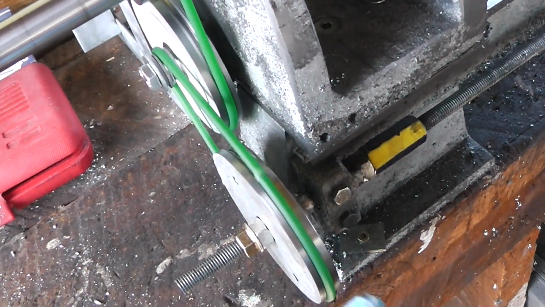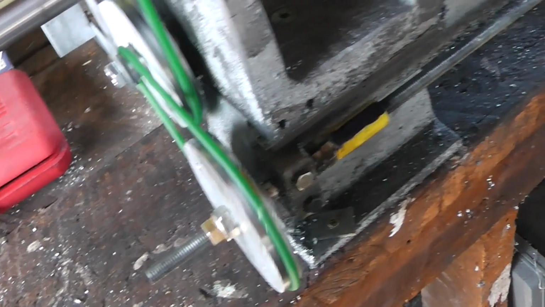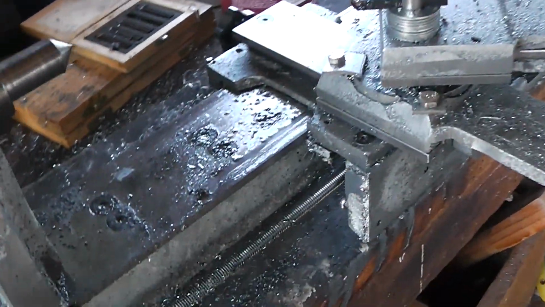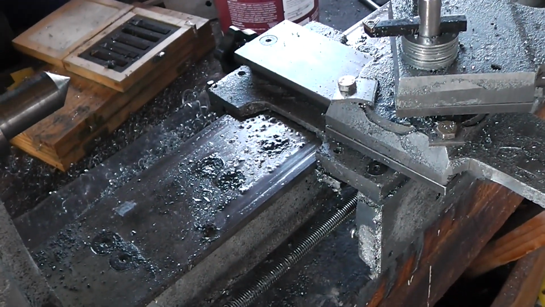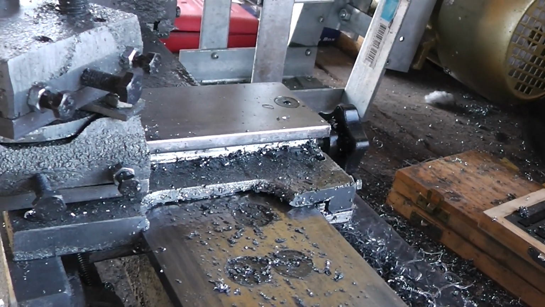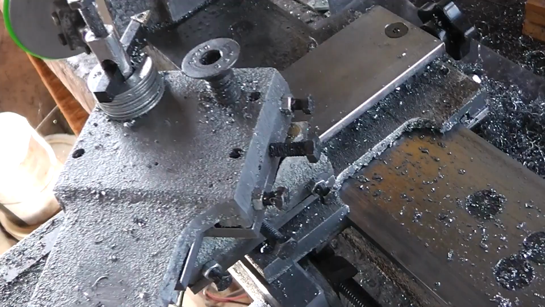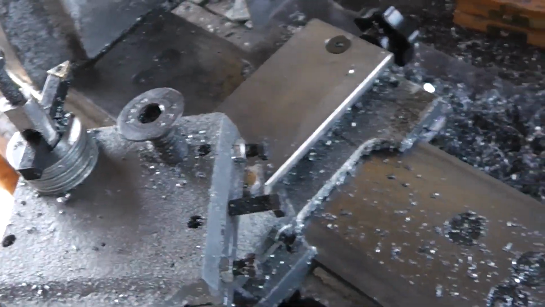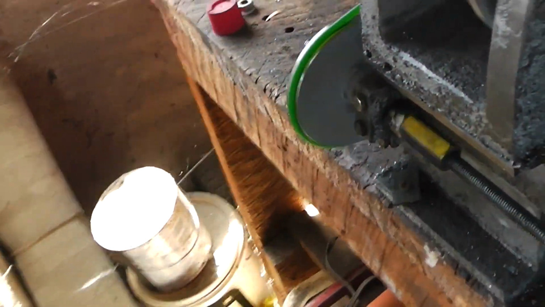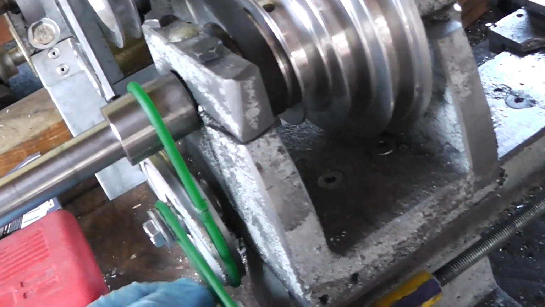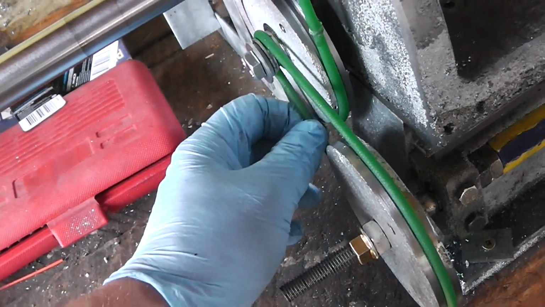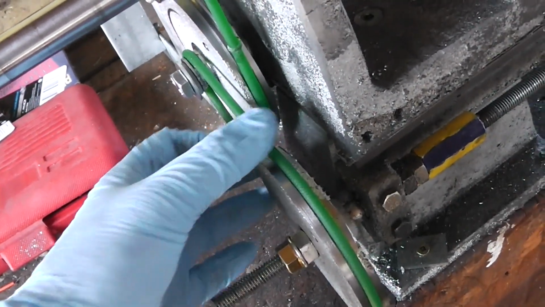Looks like I need to shorten this belt again. Not having any trouble with this belt, so I think I need to reduce the length of this one and increase the tension.